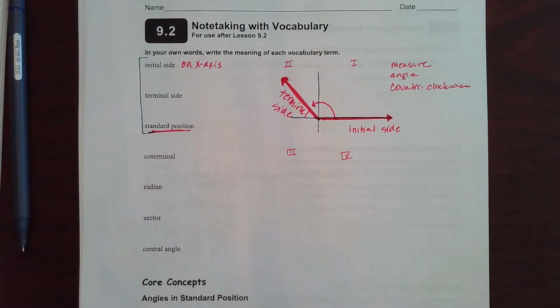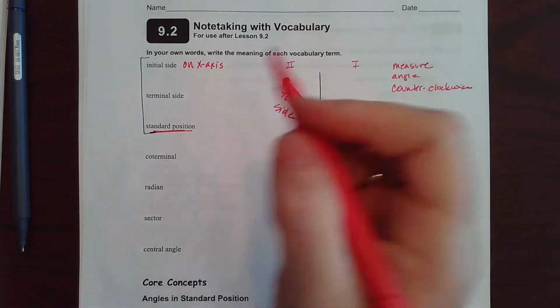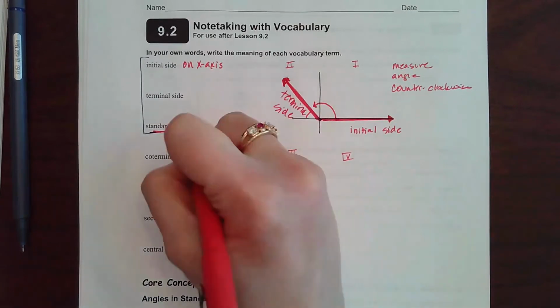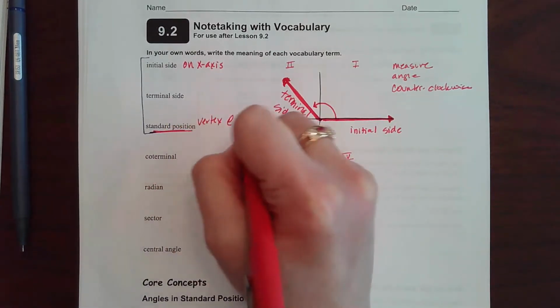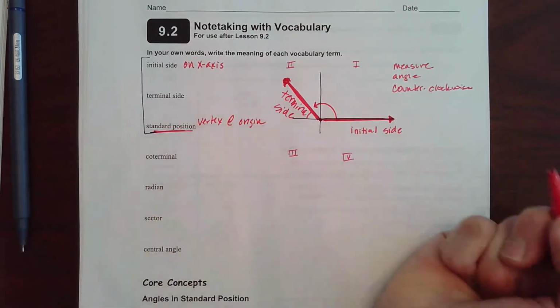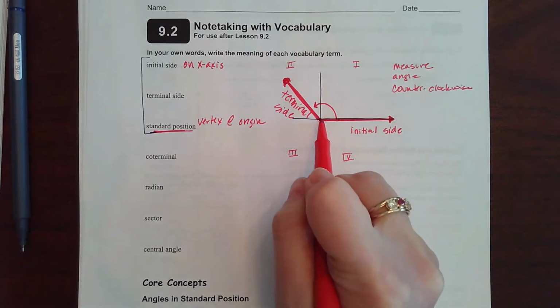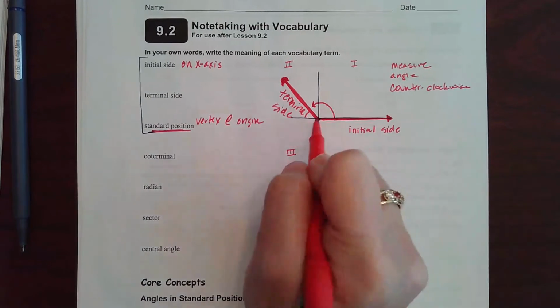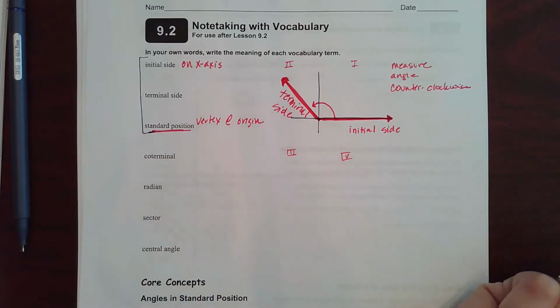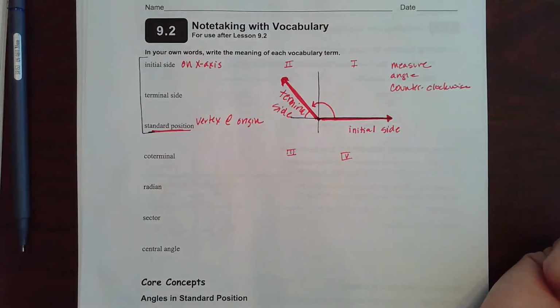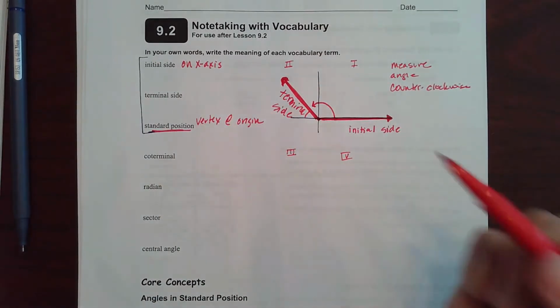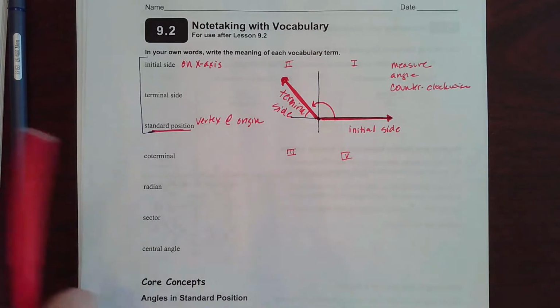When an angle is in standard position, it means that the vertex is at the origin, like the way I did my example here. The initial side is on the positive x-axis, and the terminal side is in one of your quadrants, or it could be on your x-axis or your y-axis, and we'll talk about that in a minute. So that's how you measure an angle.